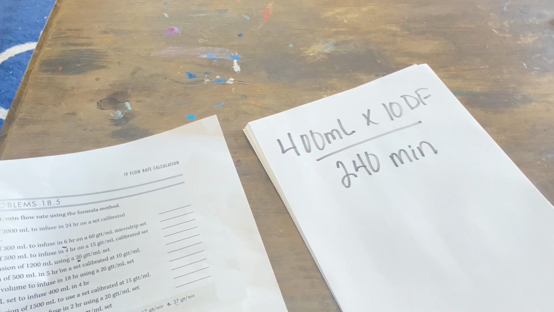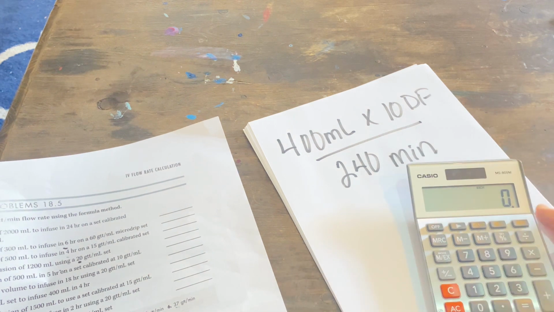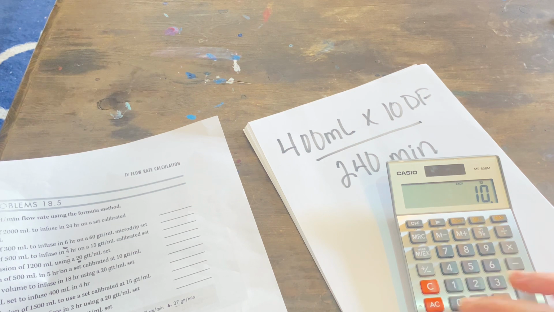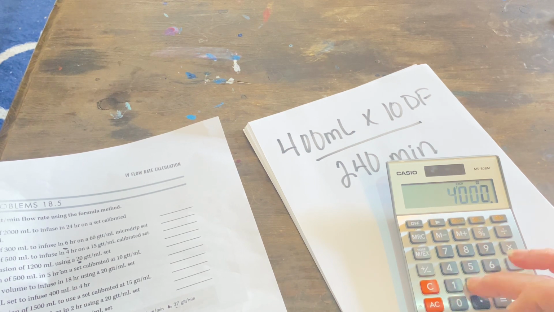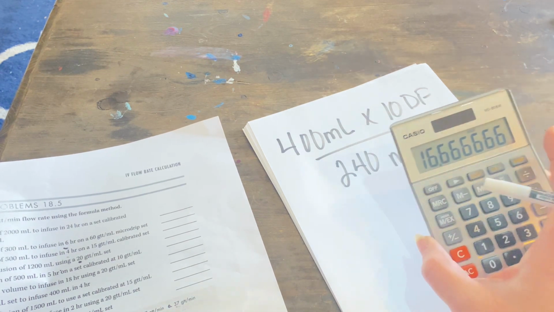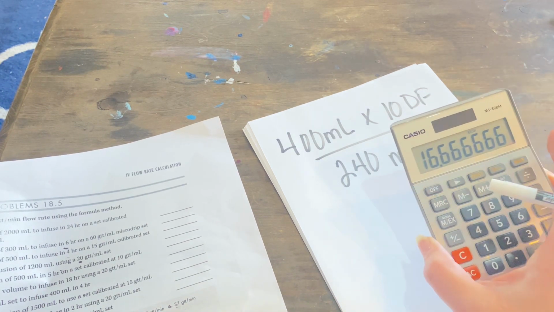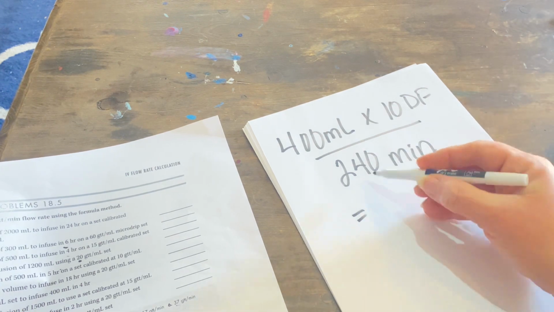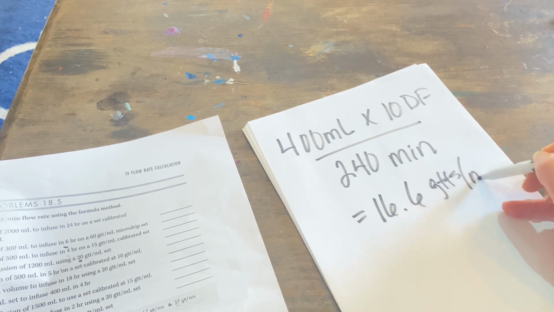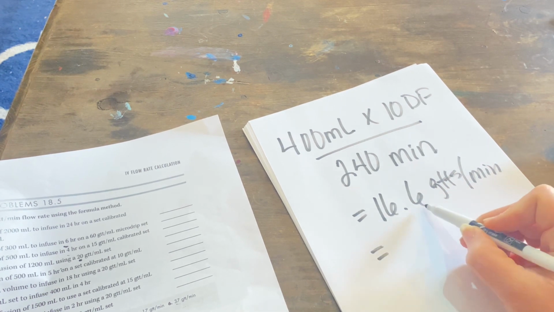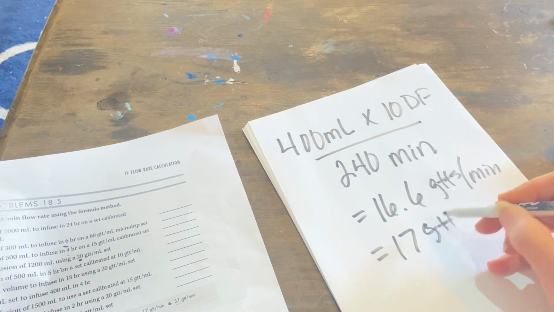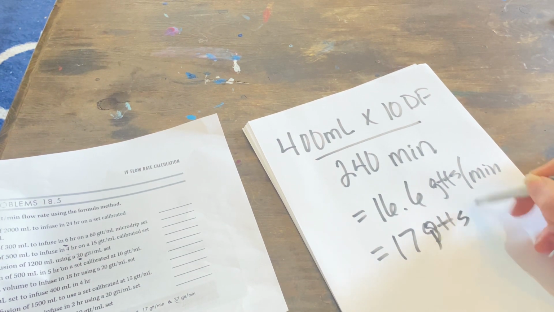And then, here we go. All the math on the top. 400 times 10 divided by 240 equals 16. Thank you, Jesus. So we're going to put 16.6 drops per minute equals, that's going to make that go to a 17 drops per minute.